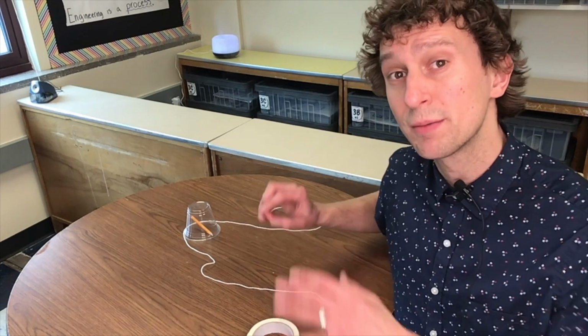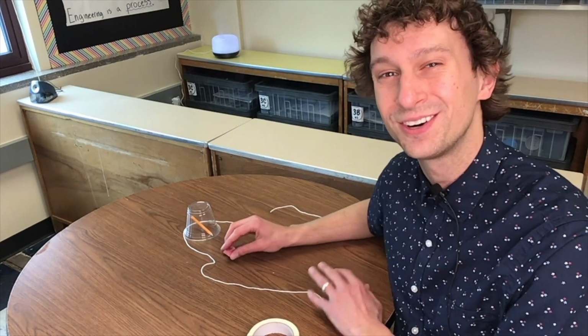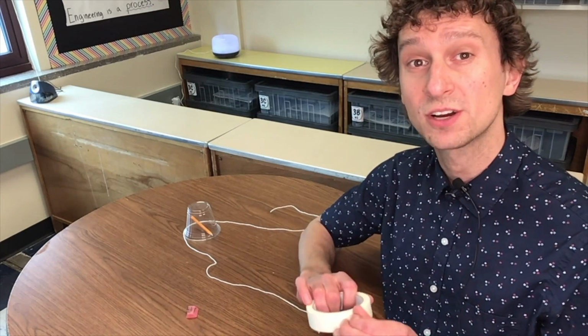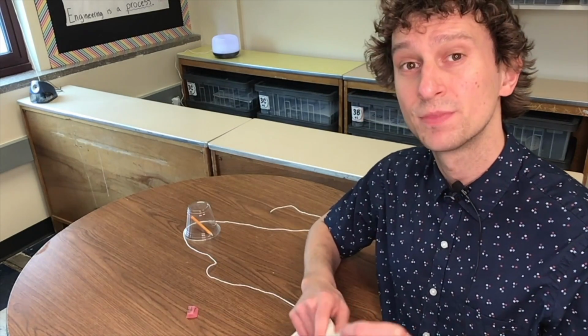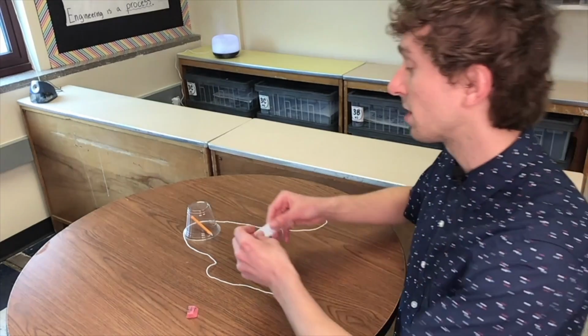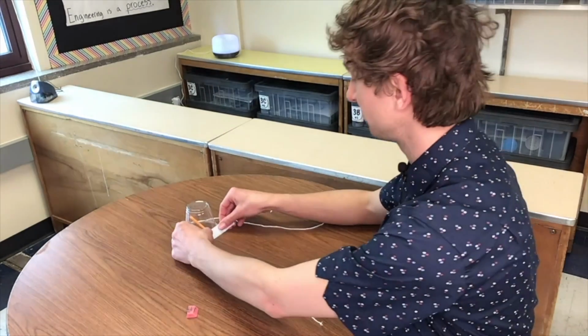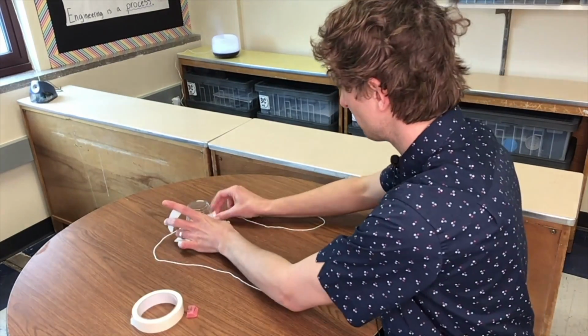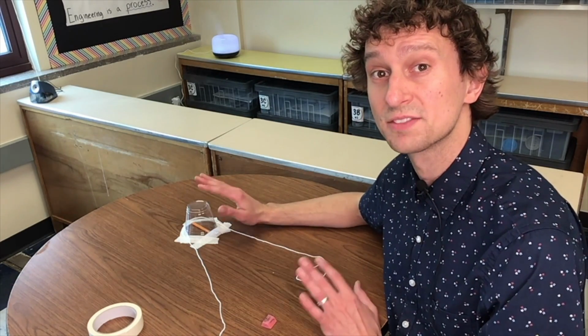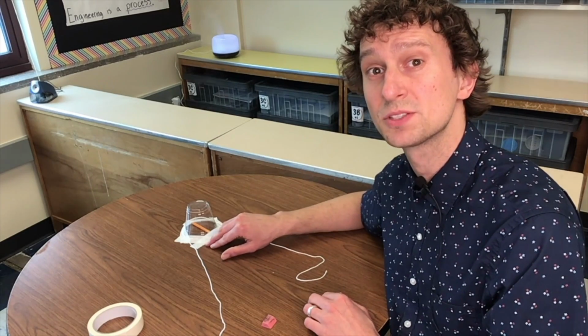I'm going to show that by making a horizontal tabletop pulley here. So I've got a string, I've got an eraser, I've got tape, and my cup. My cup is going to be the point around which the pulley turns. So I'm going to tape my cup down. So I've got my pulley kind of set up here. I've got my cup taped to my table.